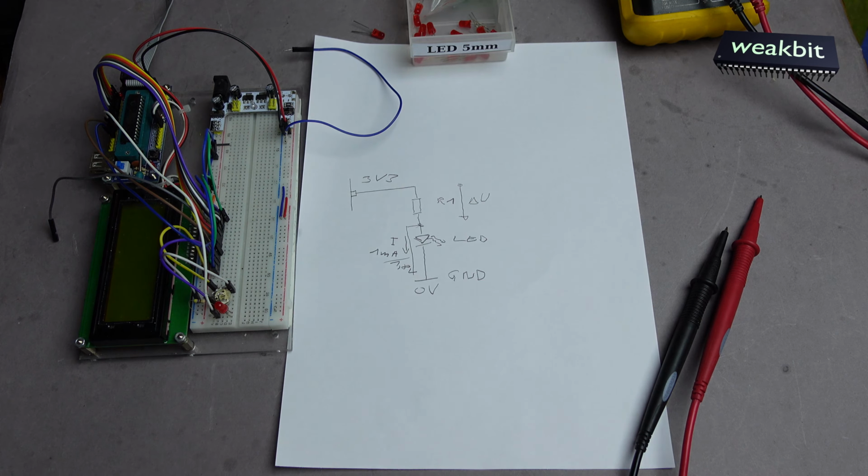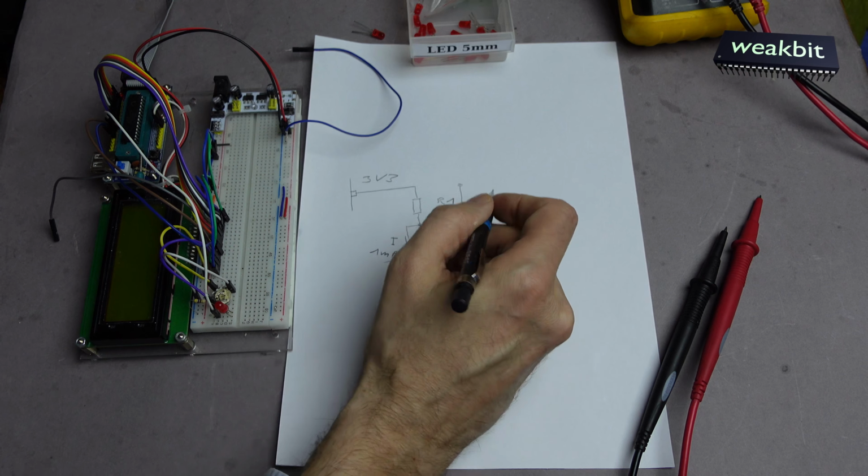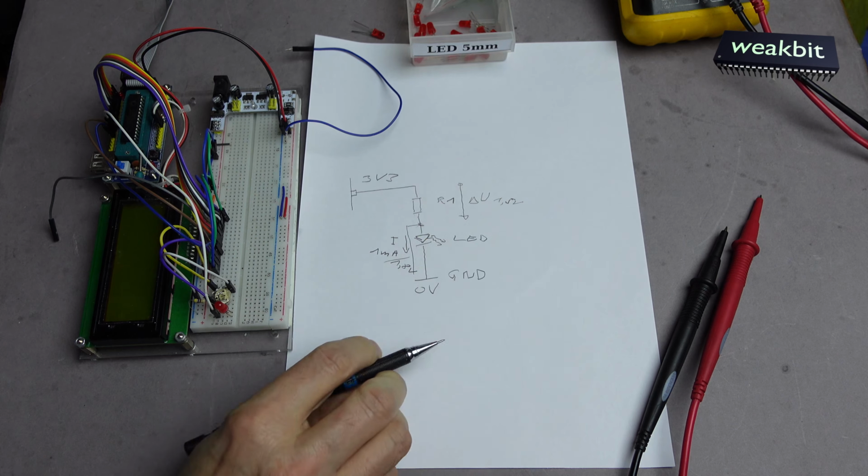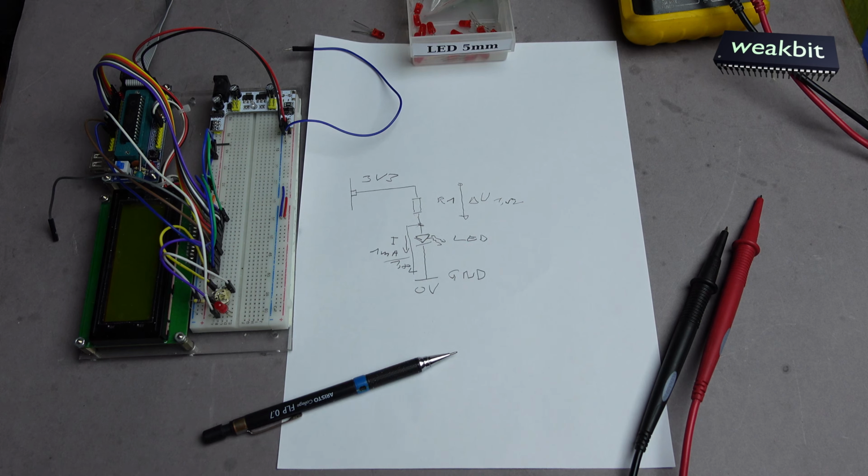Oh, it's complicated. It's 1.5 volts. Yes, it's 1.5. 1.5 volts is the drop here. I hope this is correct.